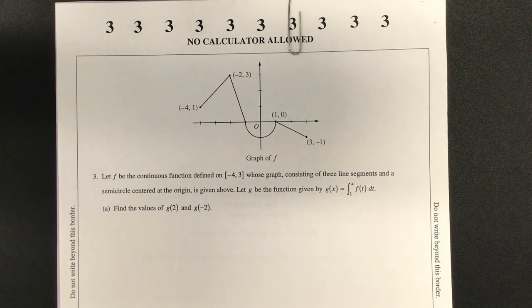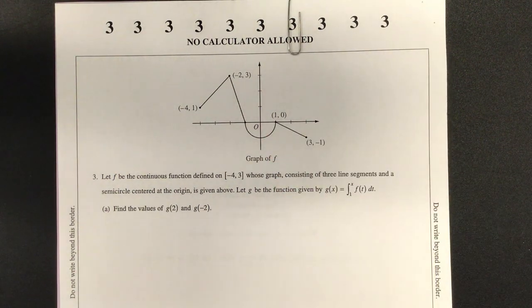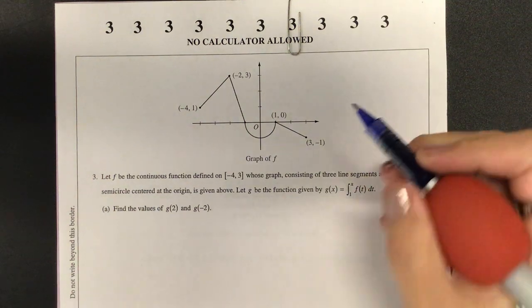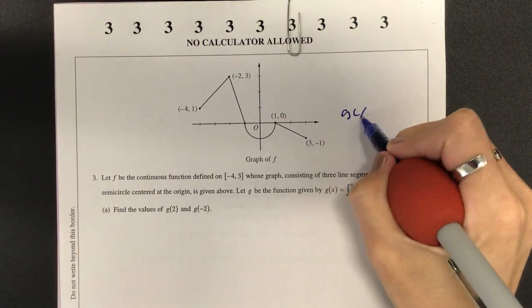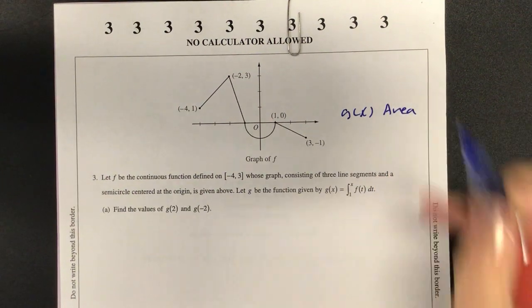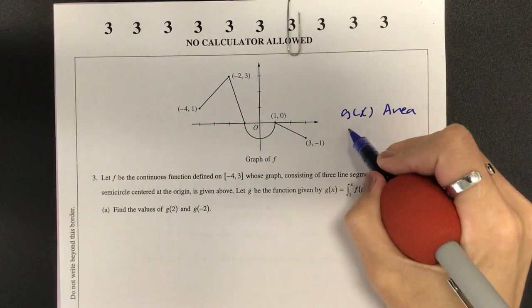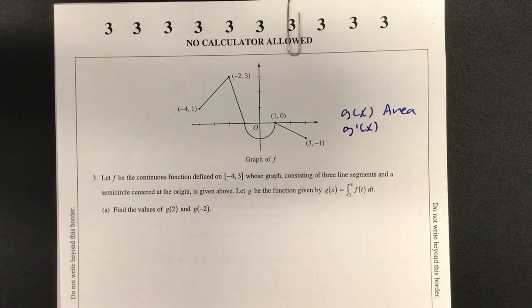Okay, a question that has to do with the integral in the picture is an easy freebie, like a giveaway. So let's see what I mean by that. If g of x is the integral, isn't the integral basically area under the curve? Yes? So I'm going to write on here, g of x is the area. Write that out. Then that means g prime of x.